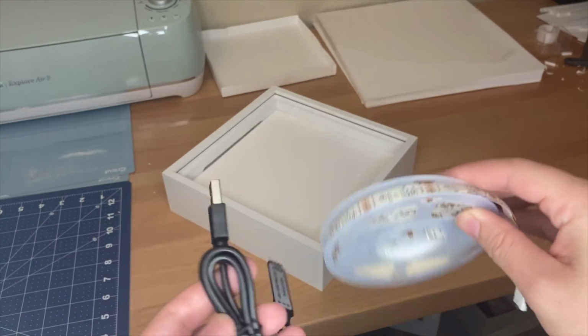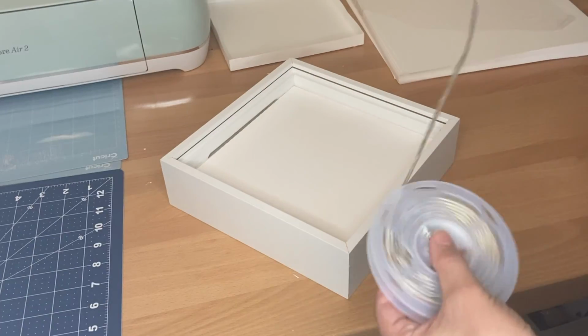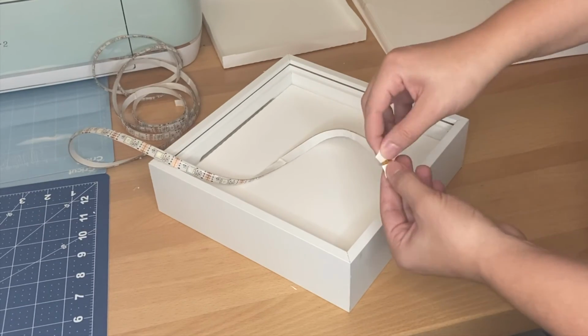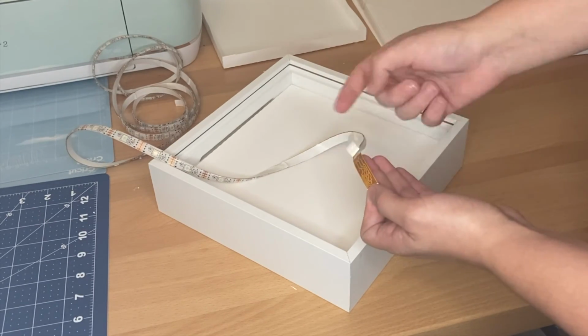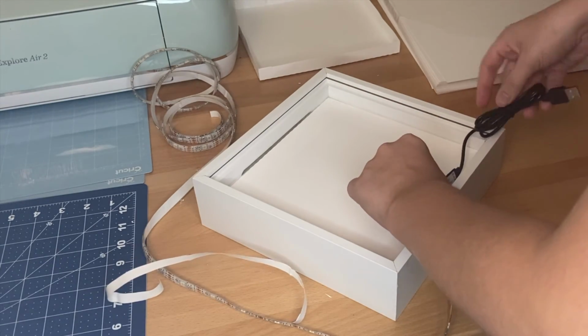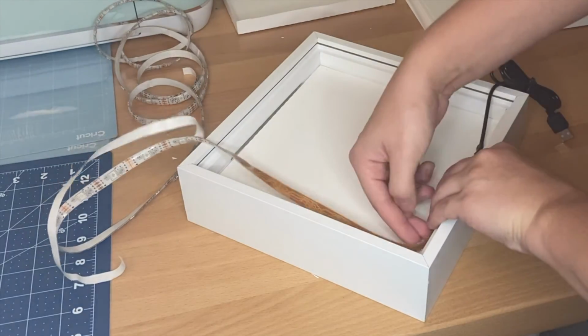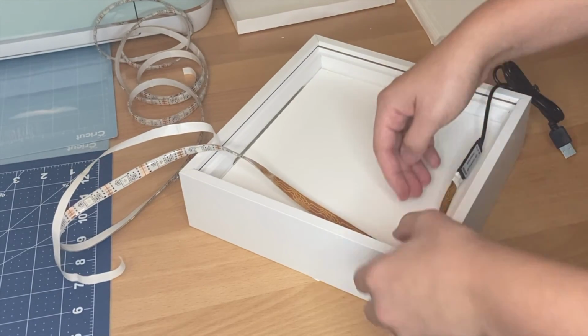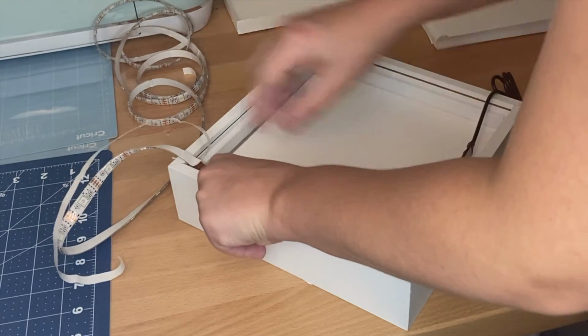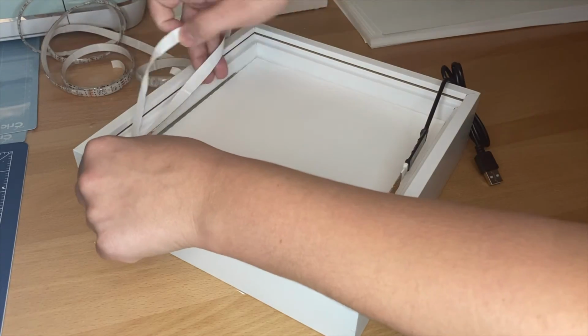Now I'm taking a strip of LED lights and attaching that inside the shadow box. I got these from Lowe's, and I will link them in the description below. This strip light is really nice because it also has a sticky backing. I take the lights completely off of the packaging and then peel the sticky backing off. I put the first layer up against the very edge of the shadow box.